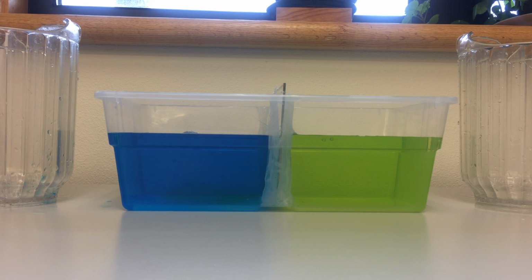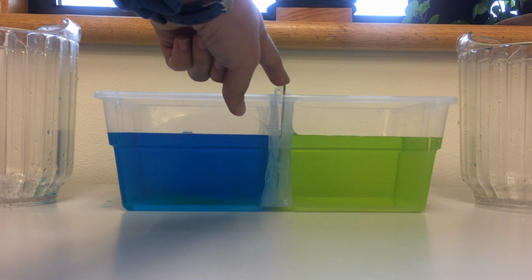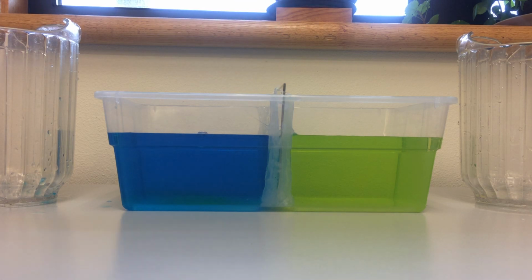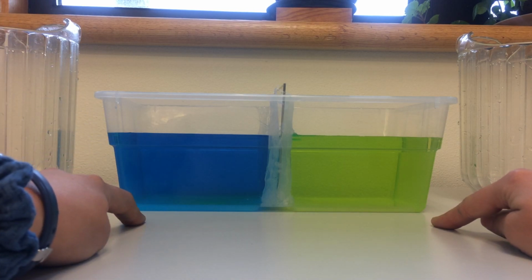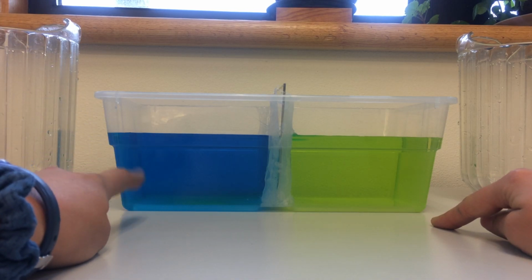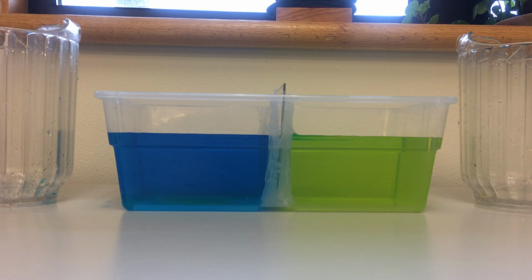So what I want you all to do is I want you to make a prediction. What do you think will happen when I take out this removable barrier, this plastic divider? What will happen? And as a quick reminder, this yellow water represents salty water of the Pacific Ocean. And this fresh water, this blue water represents fresh water, maybe from the Skagit River, and it's come on through the Swinomish Channel to Padilla Bay. So what happens in Padilla Bay when the fresh water meets the salt water?